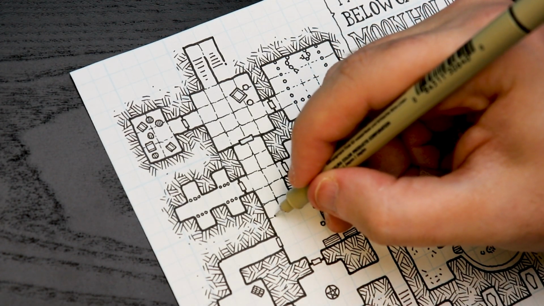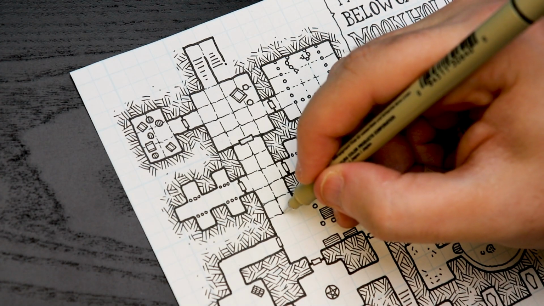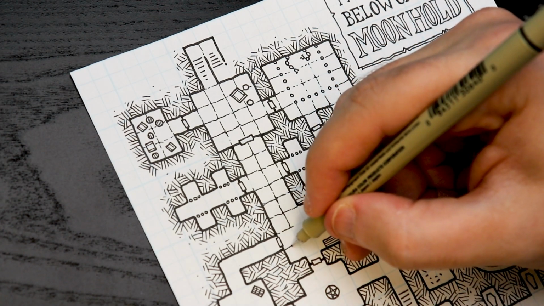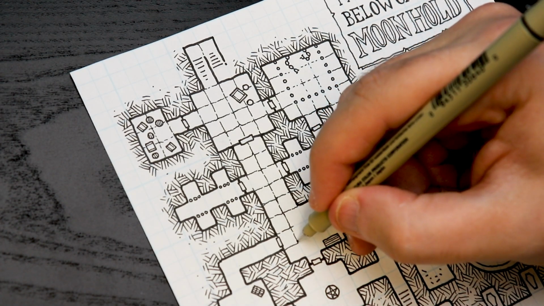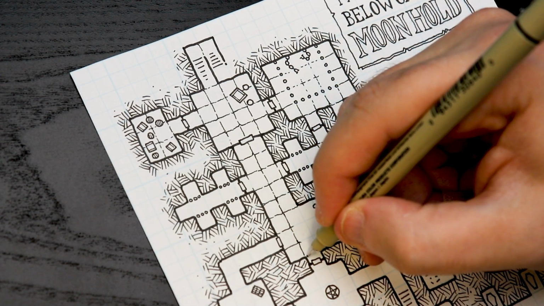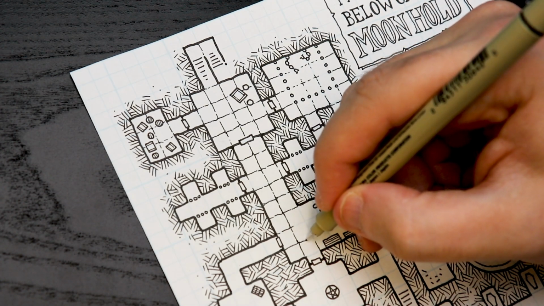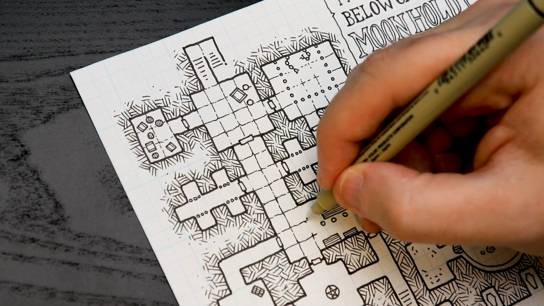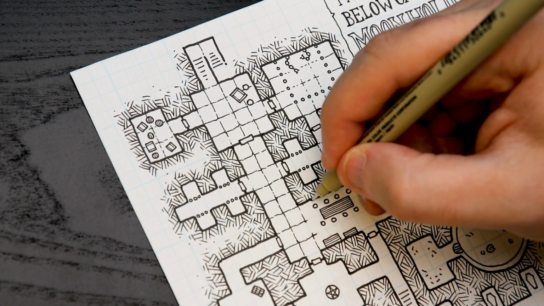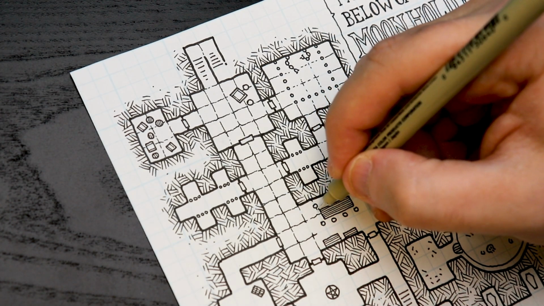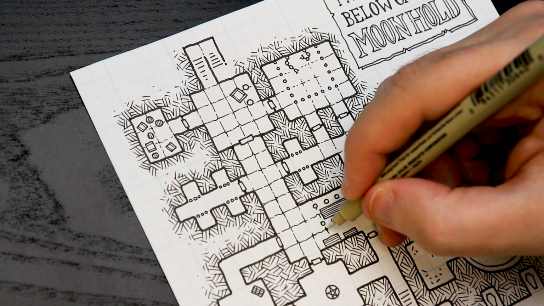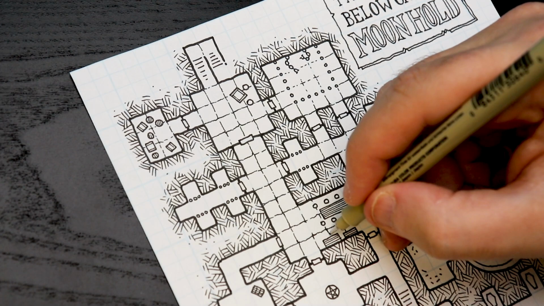For this, I'm going back down to the thinnest pen, the 0.3 micron, and at this point there's a lot of detail happening on this map, so I want to keep these lines nice and thin. I don't want them to compete with the more important details that I use the thicker pen lines on. And since I drew this map on a piece of grid paper, it's really easy to trace over the grid lines. For the stonework areas, I'm making the lines a little more solid, but still letting them be kind of wavy and separated here and there.